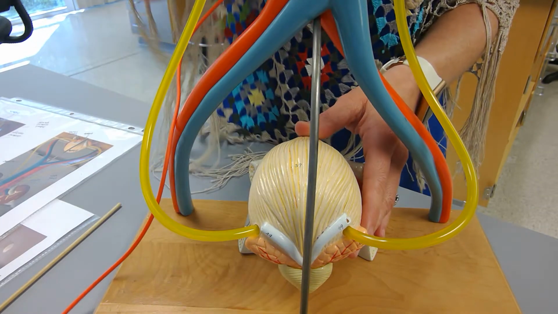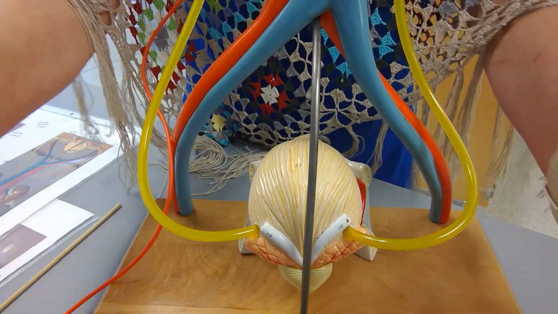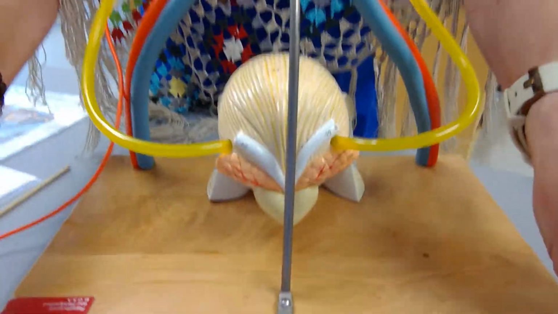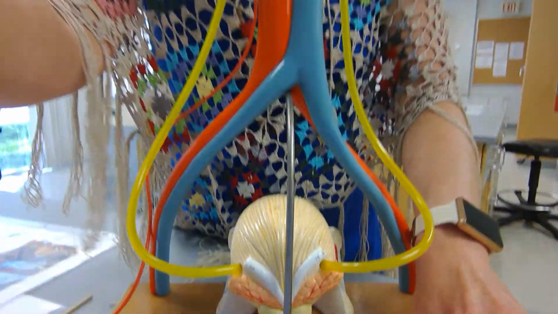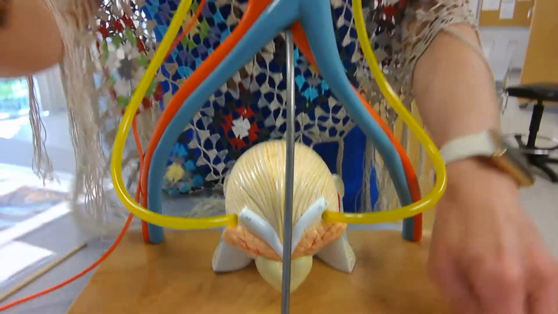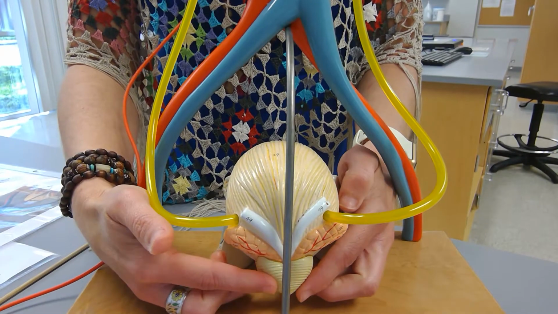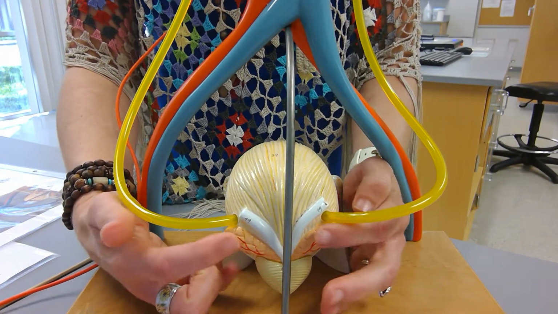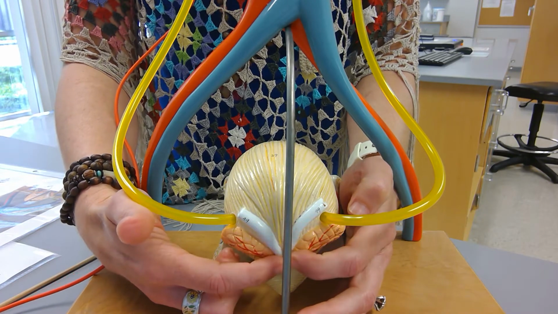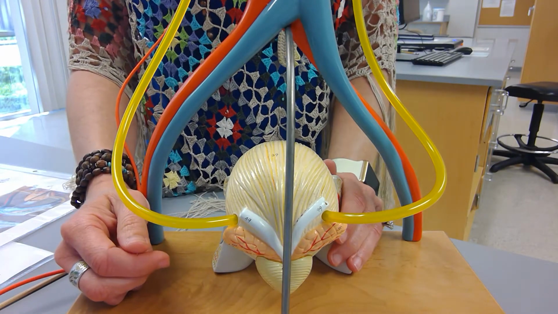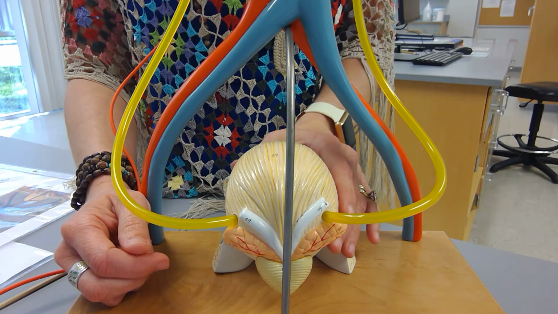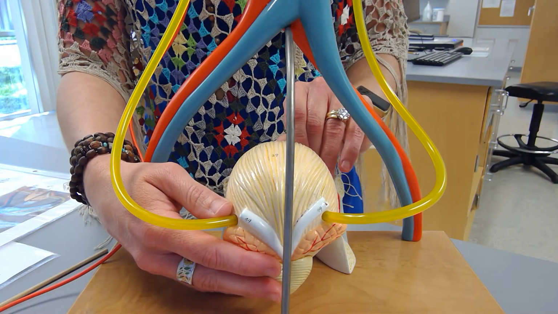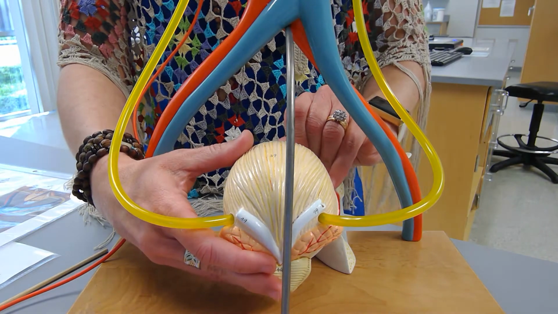Now here we are seeing a urinary bladder along with some reproductive structures. So we have here prostate gland and seminal vesicles, and this is where the vas deferens is going to empty into the ejaculatory duct. So these are structures that we see typically in male bodies, and we'll be labeling those in our next video series.